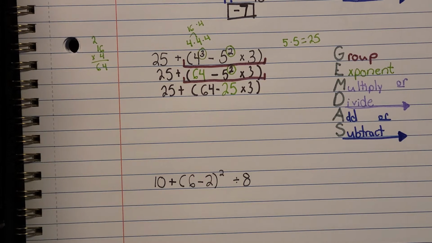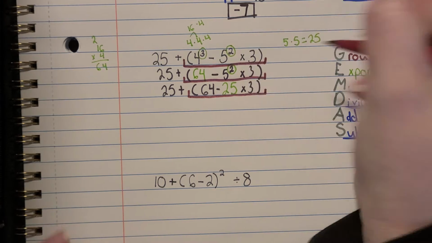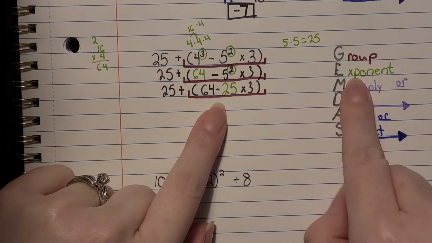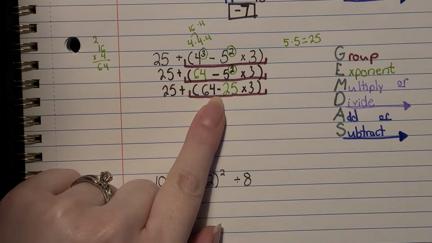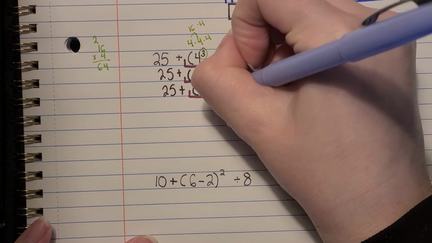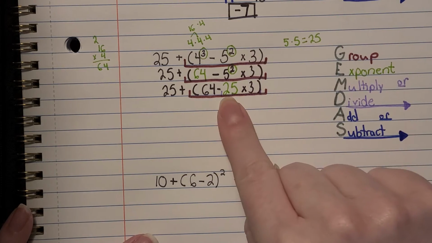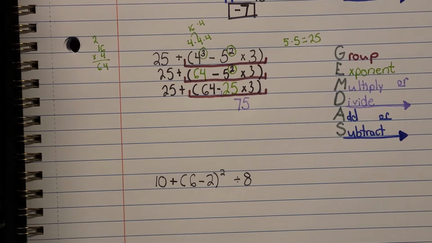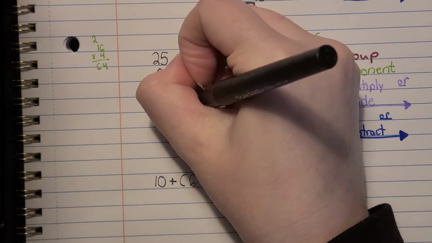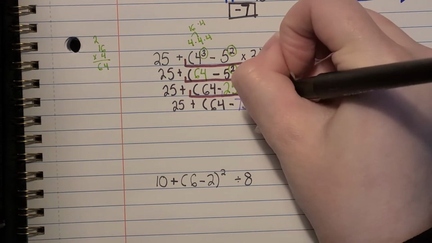So next I'm going to check. I still have my group. Within my group, do I have exponents? No. Do I have multiplication or division? Yes. I only have multiplication, so that's what I'm going to deal with. So 25 times 3. I know that's like having 3 quarters. 25 times 3 is 75. And we're going to bring everything else down, one step at a time: 25 plus parentheses 64 minus 75.